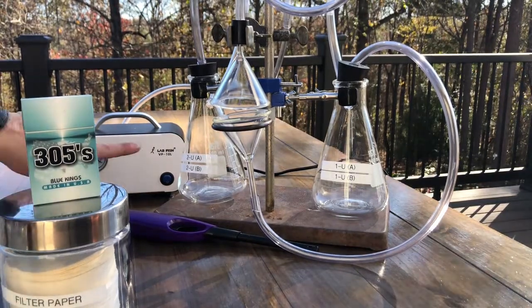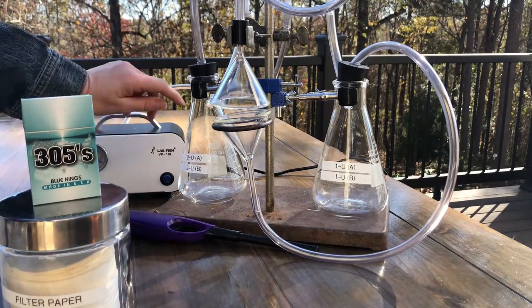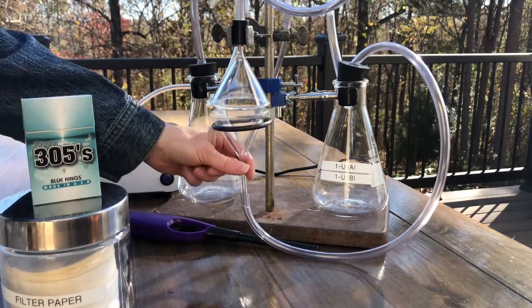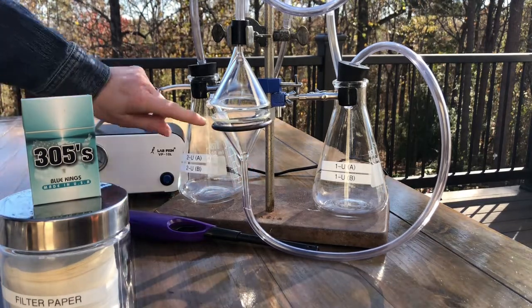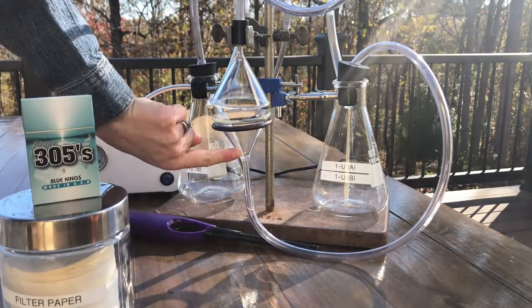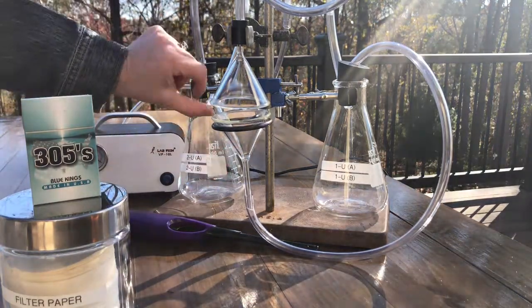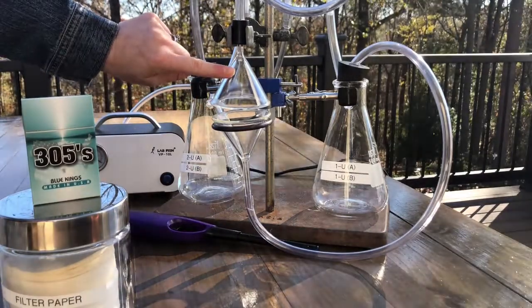Okay, so for example, we're gonna be running our unfiltered, that's you down here on the bottom, and our filtered on the top. What we're gonna do is, this funnel here is going to be our first-hand smoke. So we're going to place our unfiltered cigarette in here, and this is going to sit above it with a little bit of an air gap, all right?